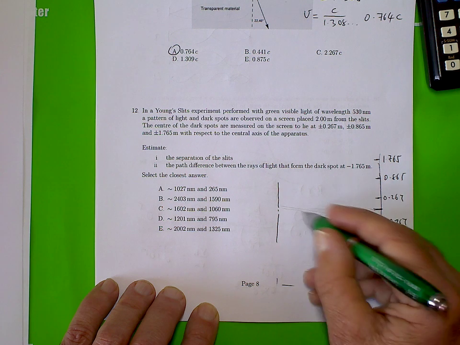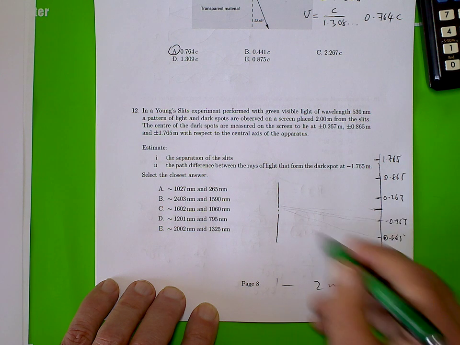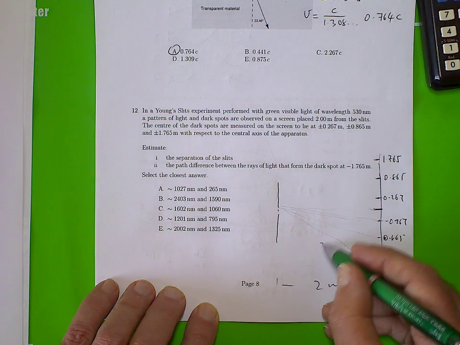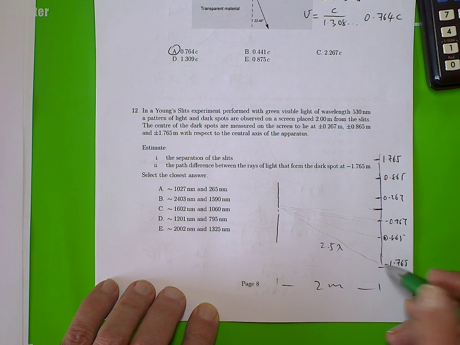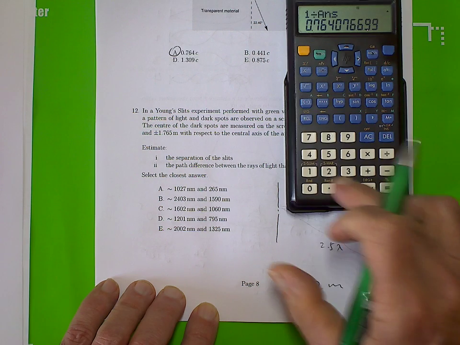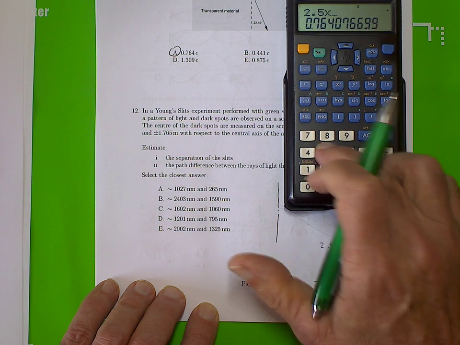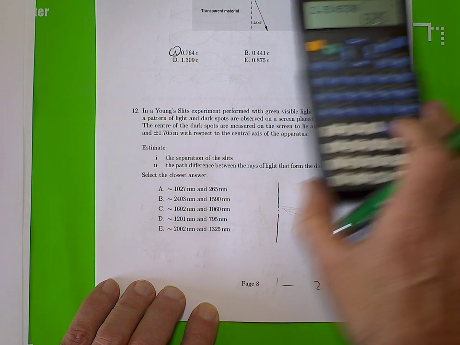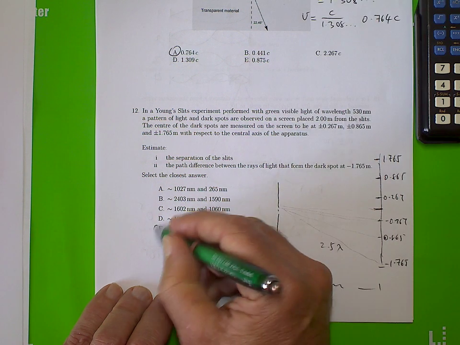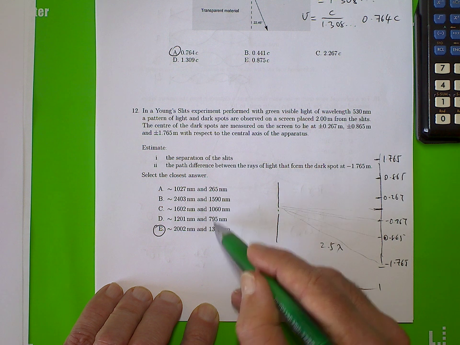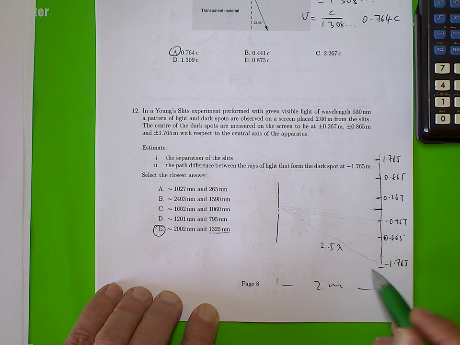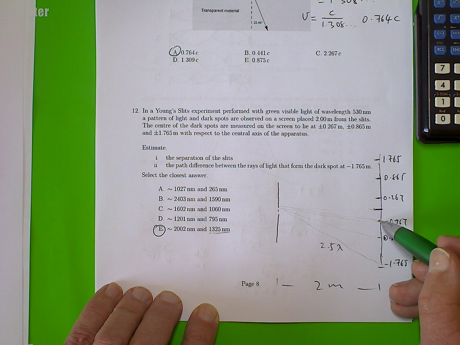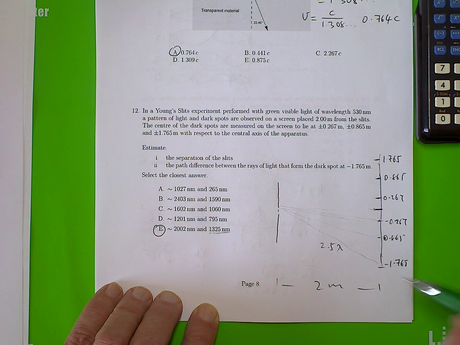It's 1.5 wavelengths, because that's the next minimum. What is it here? It's 2.5 wavelengths, because that's the third minimum. 2.5 times 530 equals 1325. It's the only one that has the path difference being 1325 nanometers, and that's what it has to be to produce not the first, not the second, but the third minimum.